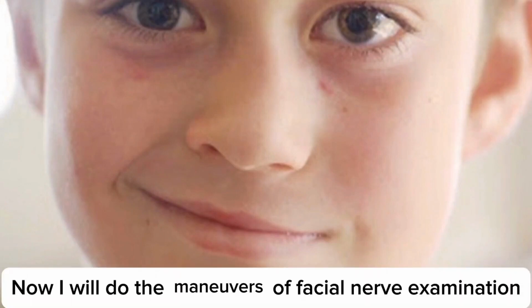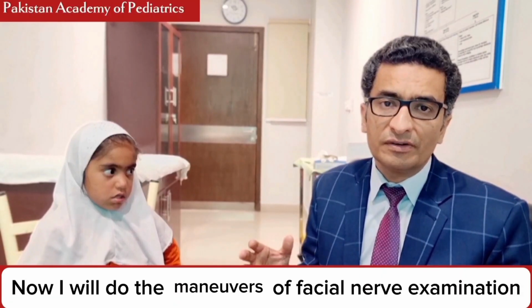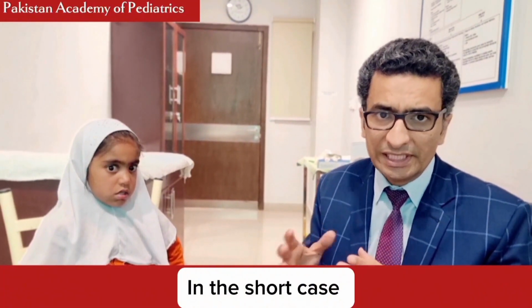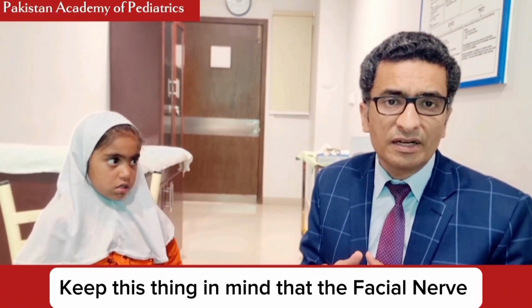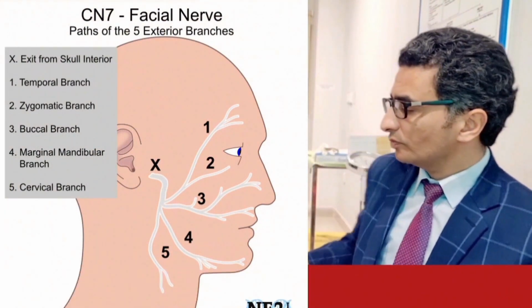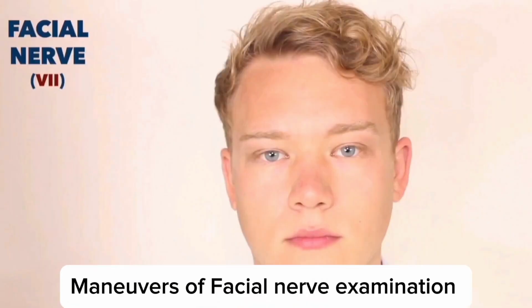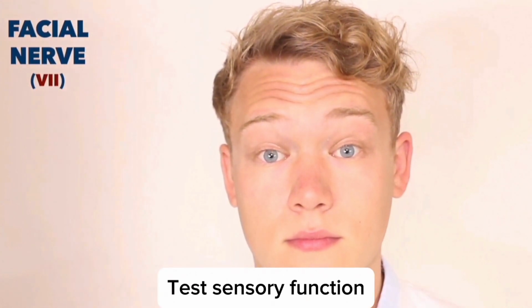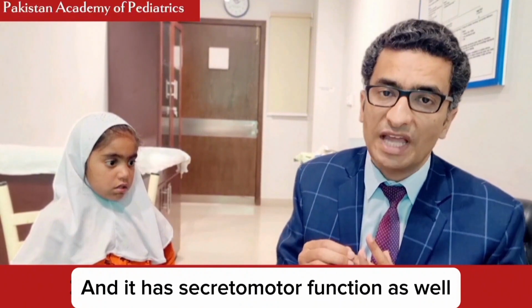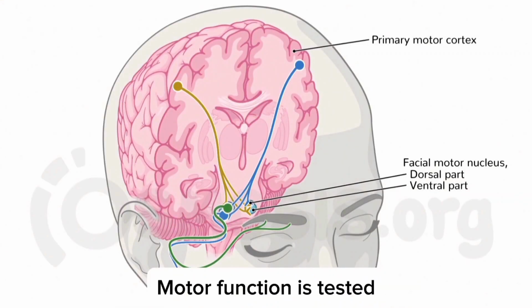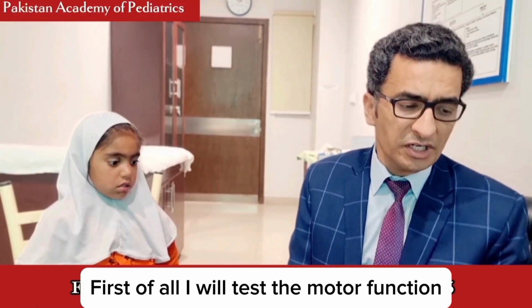Now I will do the maneuvers of facial nerve examination for all those students who are going to appear in the short case. Keep this thing in mind that the facial nerve is the 7th cranial nerve and its nucleus lies in the pons. Now the maneuvers of facial nerve examination. The facial nerve has motor function, it has sensory function, and it has secretomotor function as well. But usually in exam, the motor function is tested. First of all, I will test the motor function.